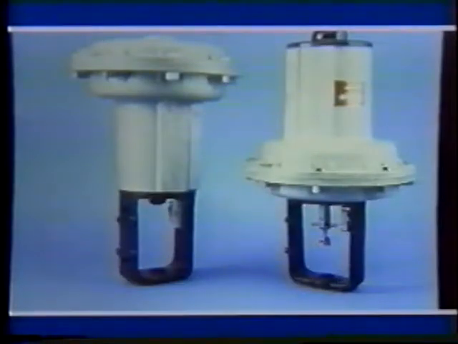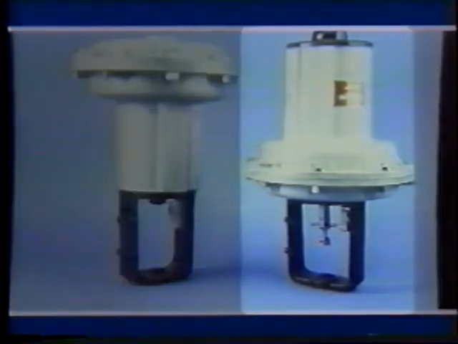The 30 square inch version of the Robert Shaw actuator is available in both a direct and a reverse acting model. This is determined by whether air pressure increased to the actuator moves the stem away from or towards the valve body. The actuator shown on the right is a reverse acting actuator. The air pressure will pull the stem upwards and away from the valve body. It is used with a direct acting or normally open valve body to create a normally closed valve.